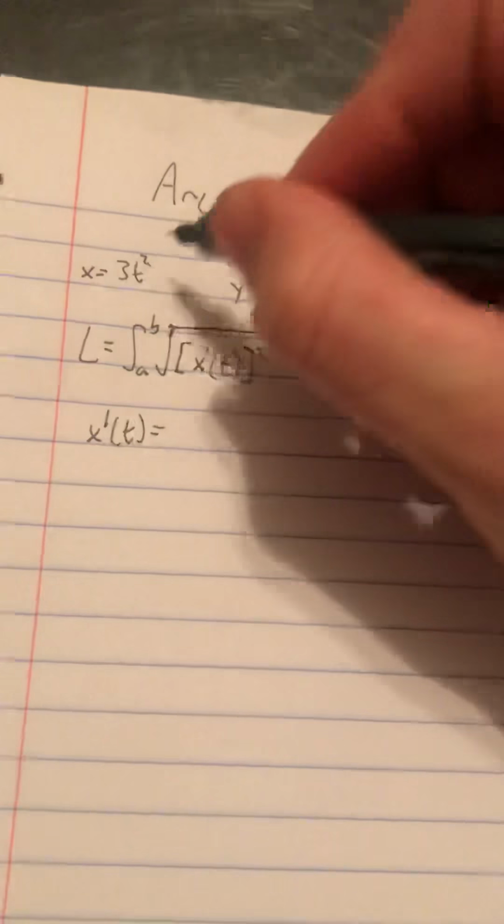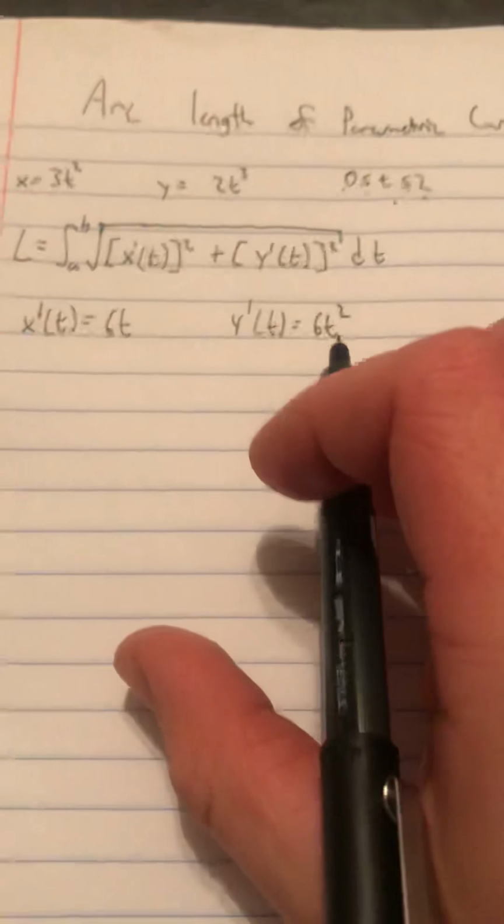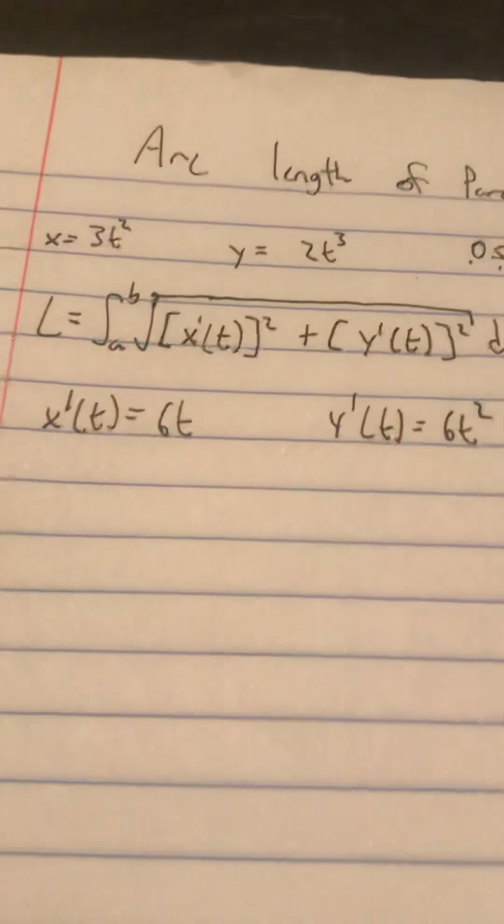So we're going to take this 2, multiply it out front, so we have 6t. Then y prime of t. You're going to take 3 times 2, which is 6, and then minus 1 from the 3, so we'll have 2. So we got 6t and then 6t squared. So pretty simple. So we're going to square each side of these.